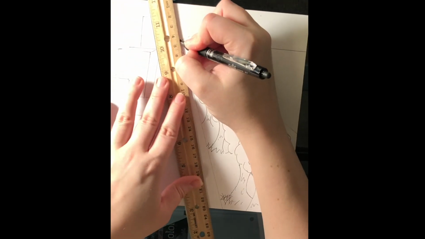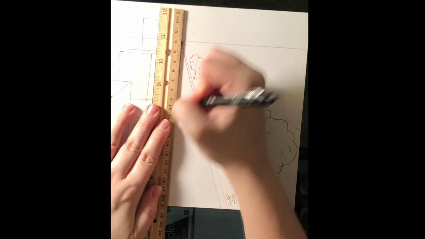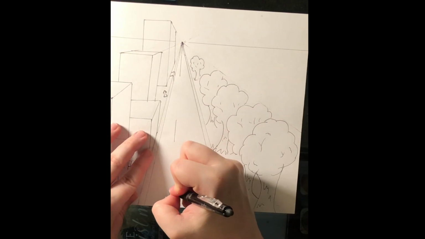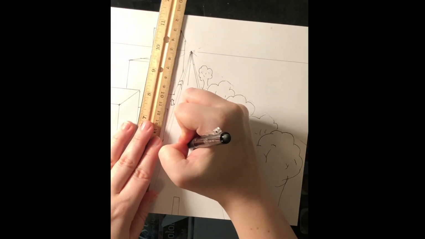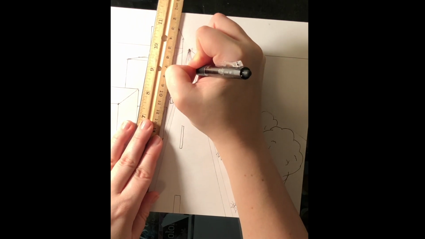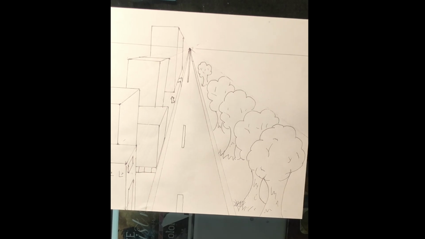So you could also do another sidewalk over here. And then this could be your road. Remember, things that are closer to you are going to appear larger, and things that are farther away are going to appear to be smaller and further back. And that's how you create a city in 1-point perspective.